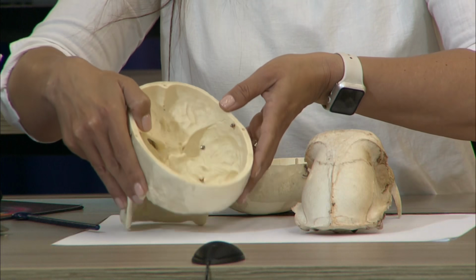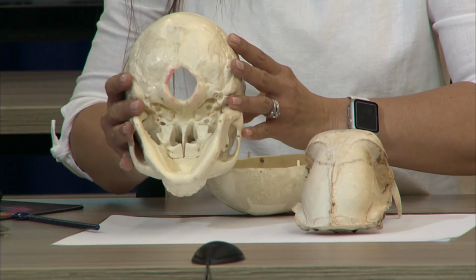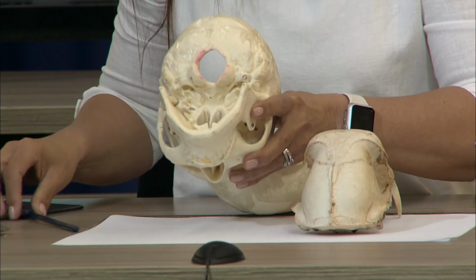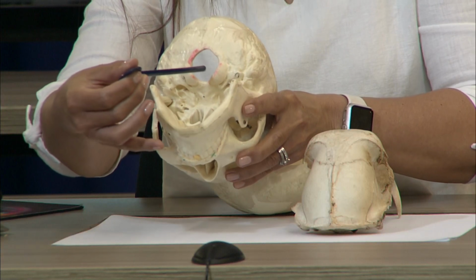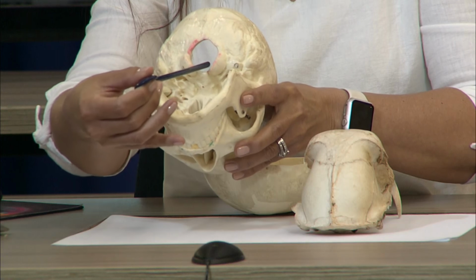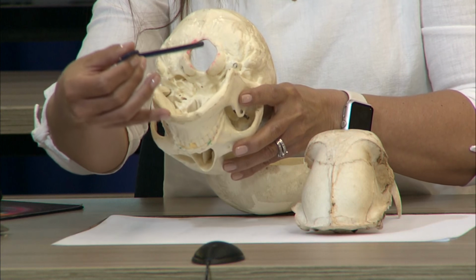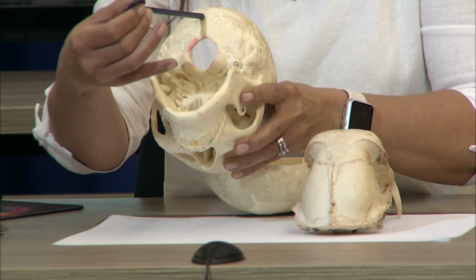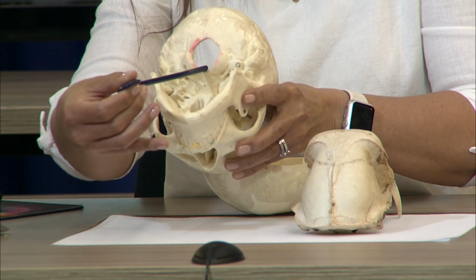If I turn this skull around, we can see here in the back, that is where the spinal cord enters into the skull, and it is in a more forward position.